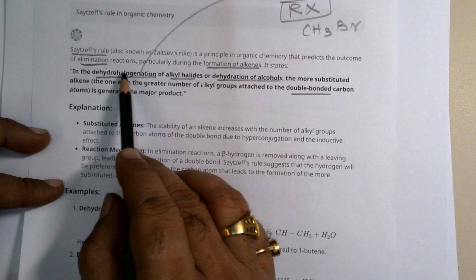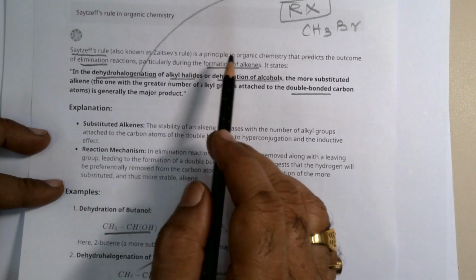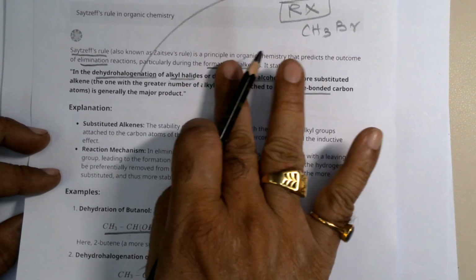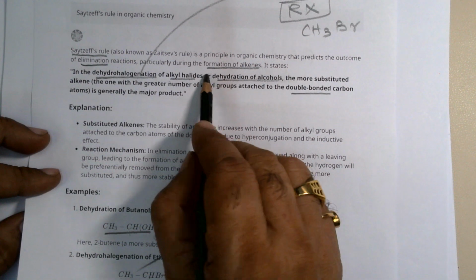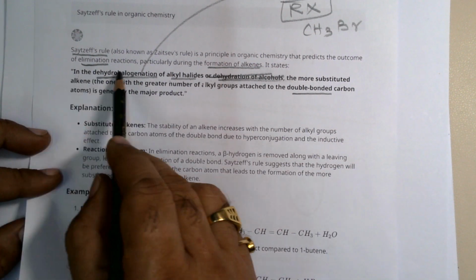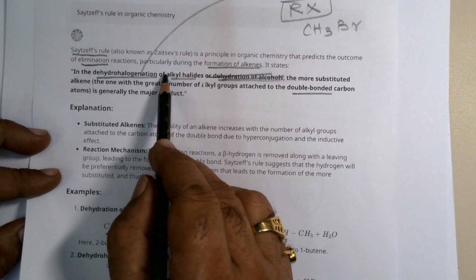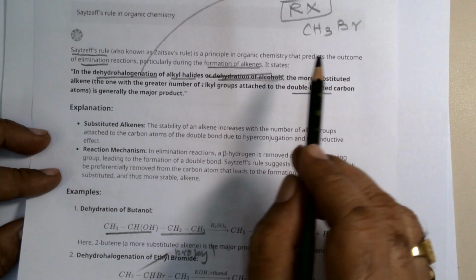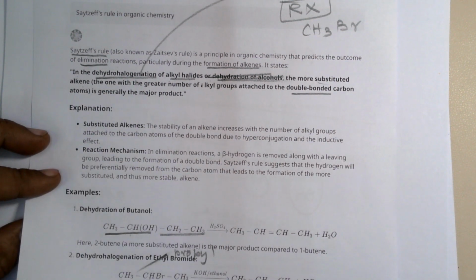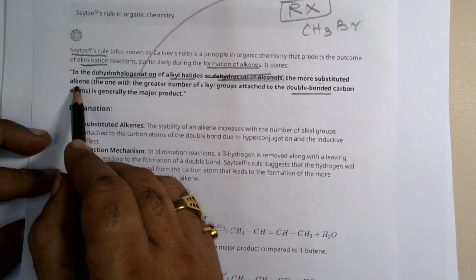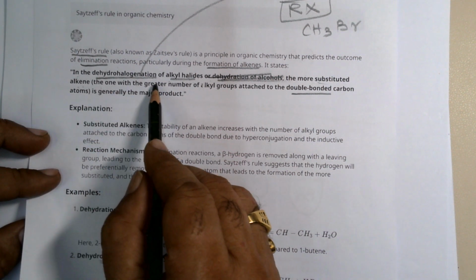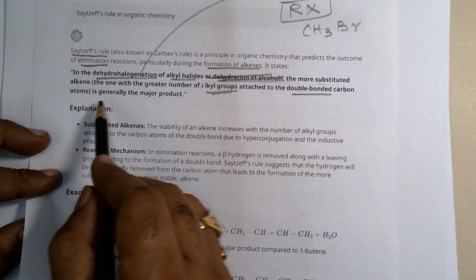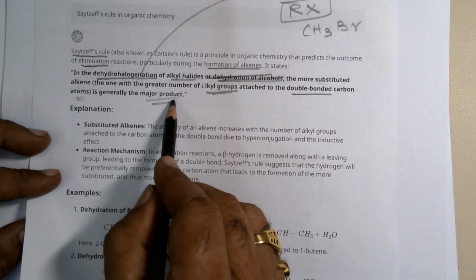Do you understand this? Now let us go through once again the rule. In the dehydrohalogenation of alkyl halide, is it clear? Then forget about this alcohol. Okay, so let us strike out this. In the dehydrohalogenation of alkyl halide, the more substituted alkene, the one with the greater number of alkyl groups attached to the double bonded carbon atom, is generally the major product.